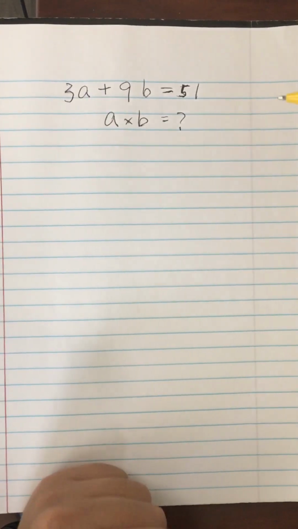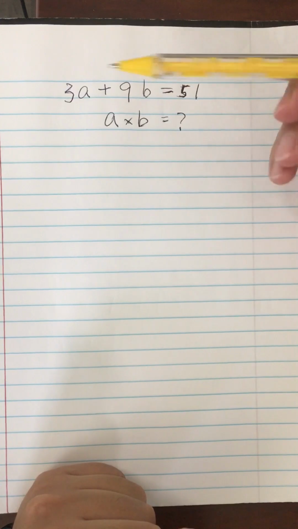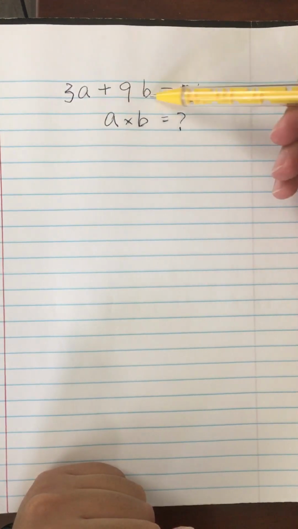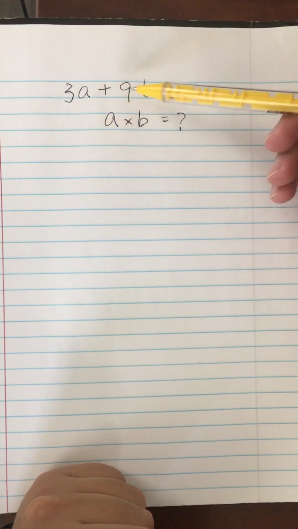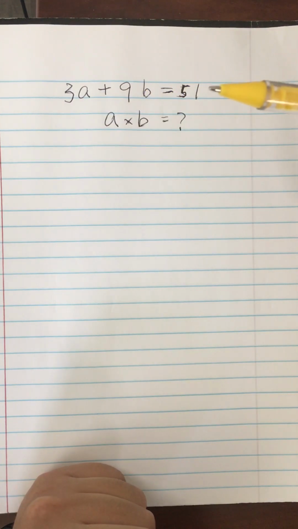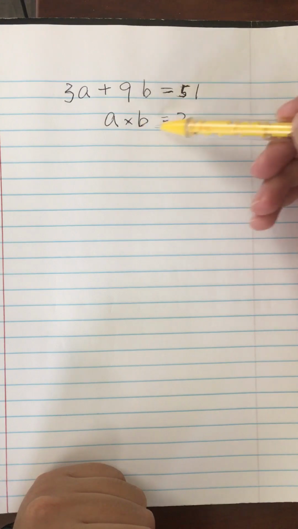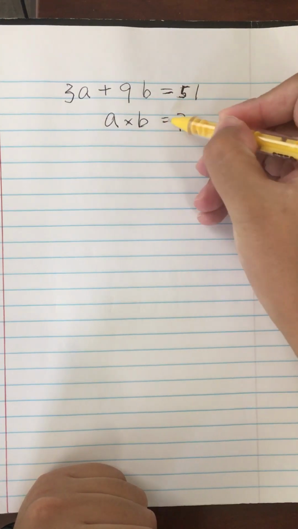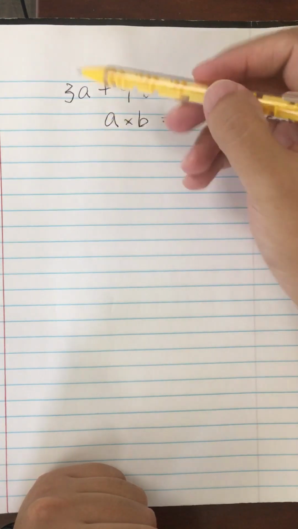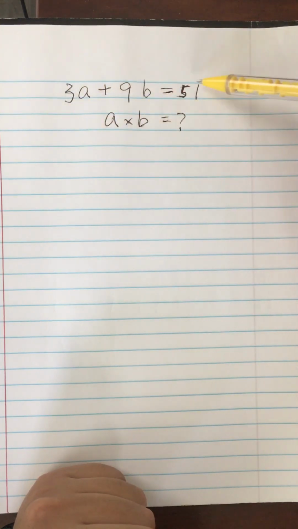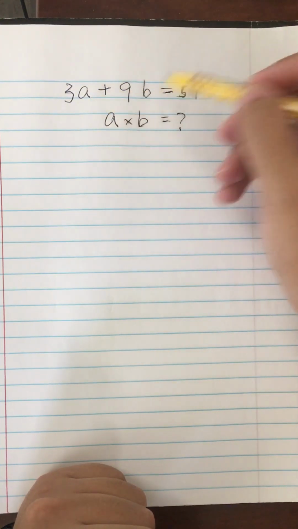Let's solve this very nice problem. So a and b are prime numbers, and 3a plus 9b equals 51. We're asked what a times b is. How do we solve this problem? If we try to actually solve this top equation, it's impossible because we have two unknowns and only one equation, right?